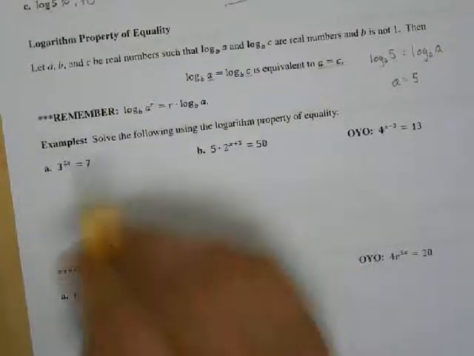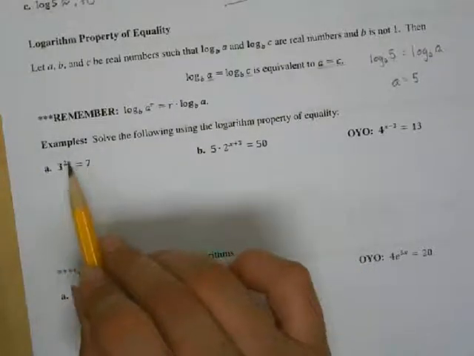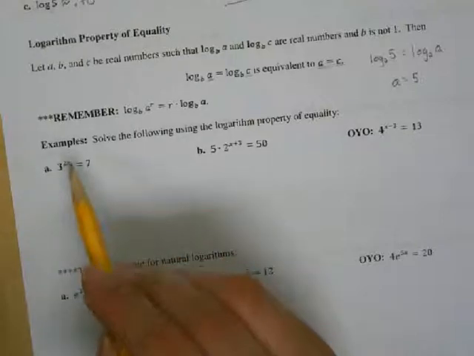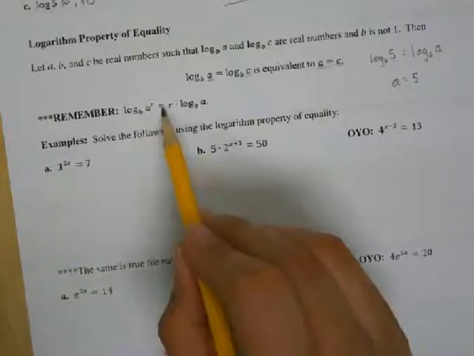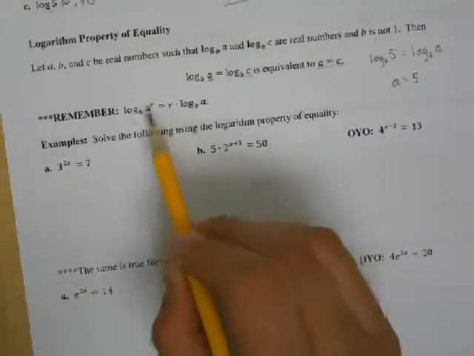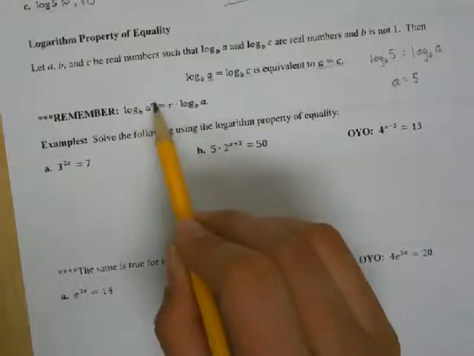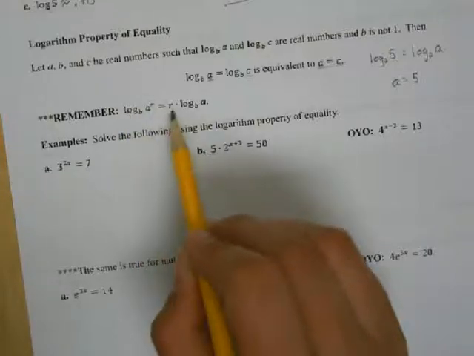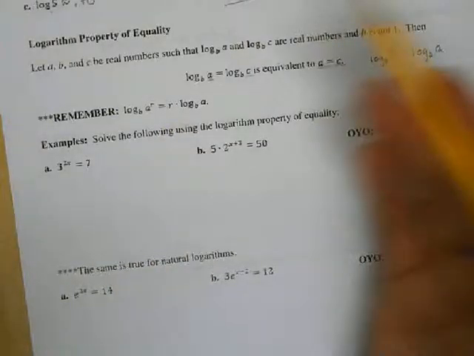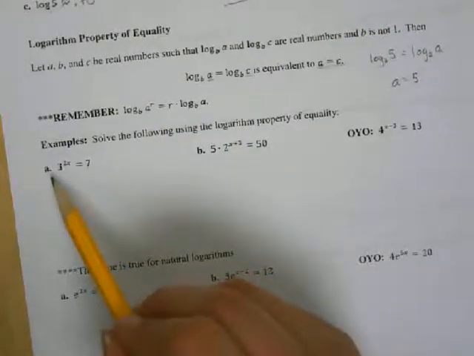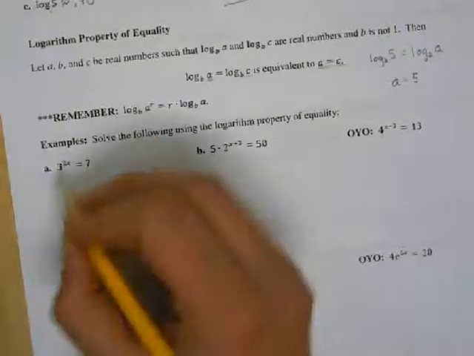So what we need to do is get that variable down. The way you get a variable down is by using the power property. Because if I have the log base b of a to the r power, that r can come down to the front. Well, the only way to do that is if I have a logarithm. I can't just drop it to the front. That doesn't work. I have to have a log. So what we're going to do is take the log of both sides.